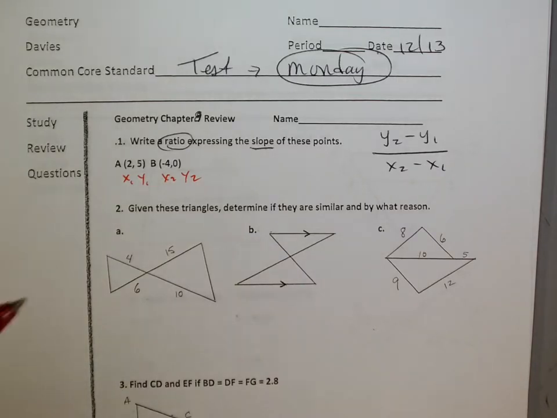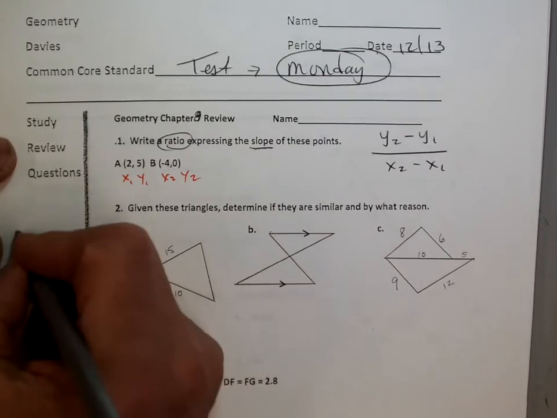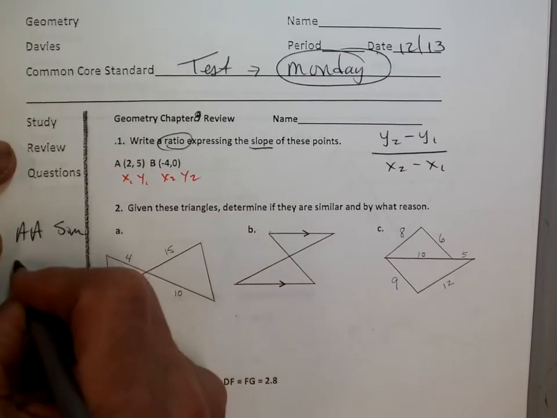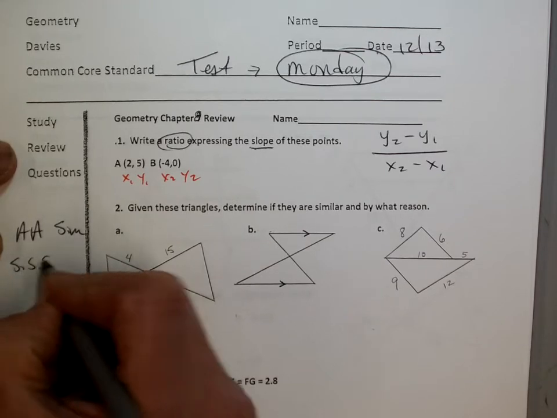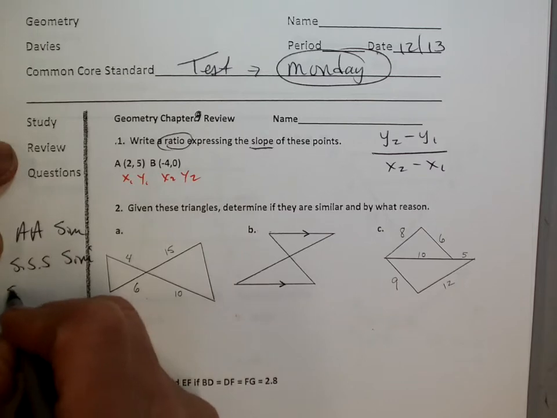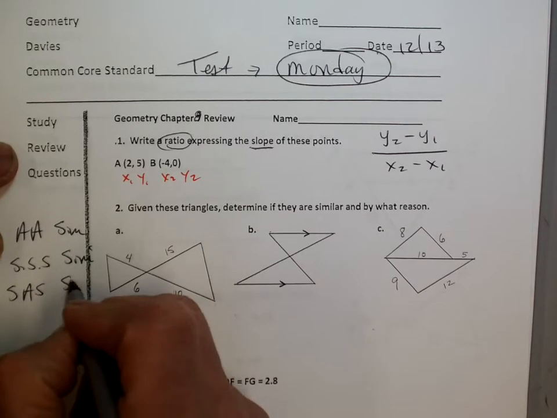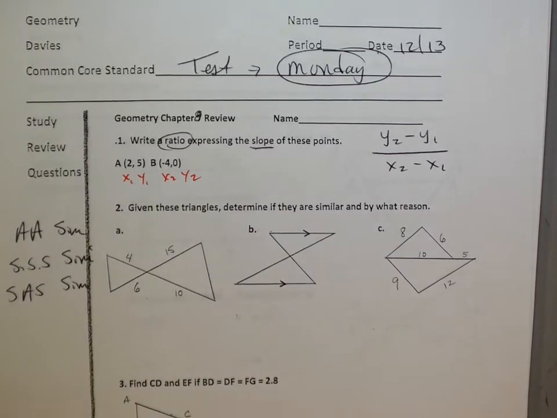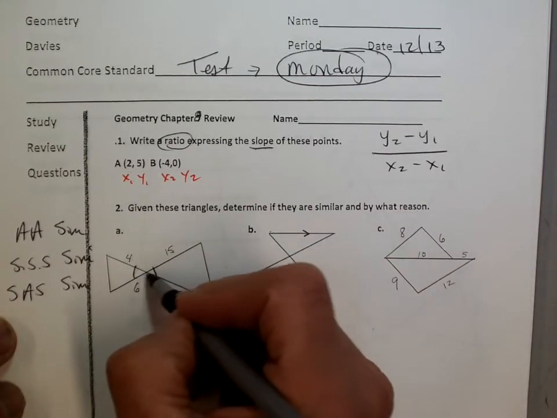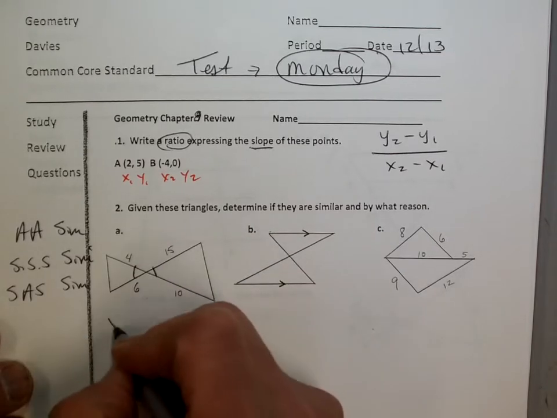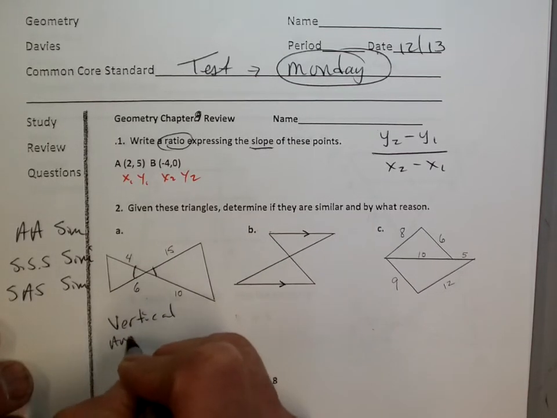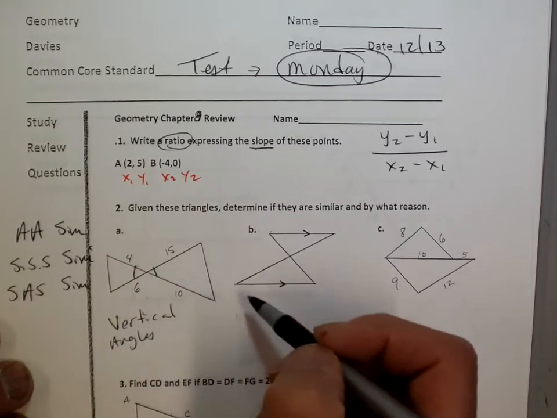Now, to prove triangles are similar, there's 3 ways you can do it. Angle, angle, similarity. You can do side, side, side, similarity. And the third one we learned is side, angle, side, similarity. Okay, so I do know, number one, they both contain that angle there. So they both have one angle because those are vertical angles.